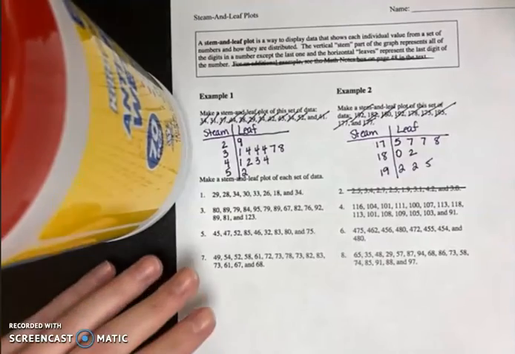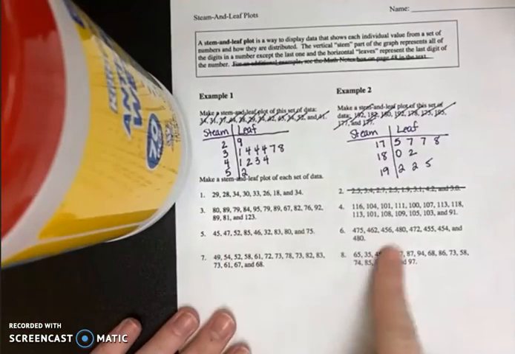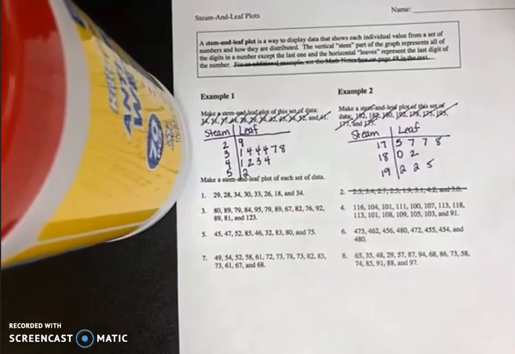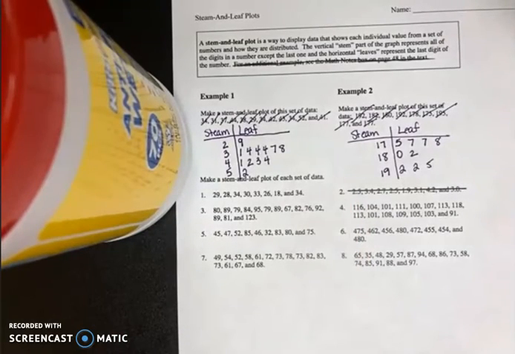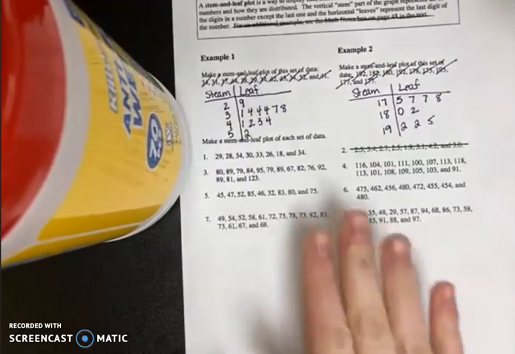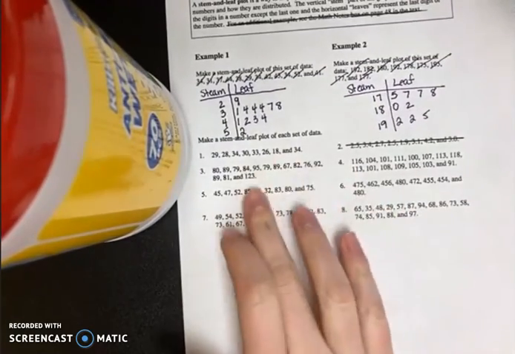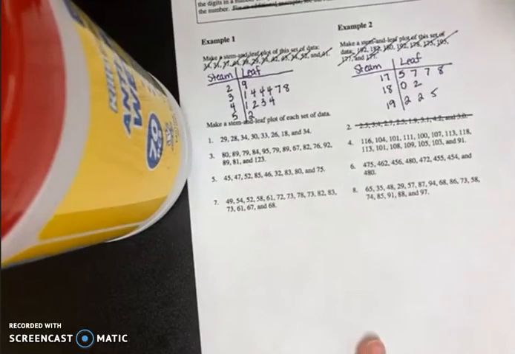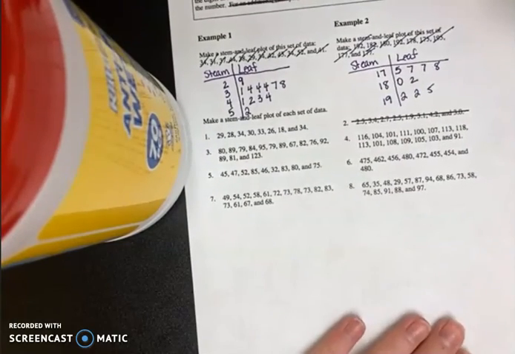Pretty straightforward, I think. 1 through 8, these are actually your homework problems. I did cross off number 2 because I wasn't too worried about dealing with decimals at the moment. It's pretty straightforward, but I'd rather just focus on 1, 3, 4, 5, 6, 7, 8. So at this time, I'd like you to attempt your homework and then upload a picture when you're done.